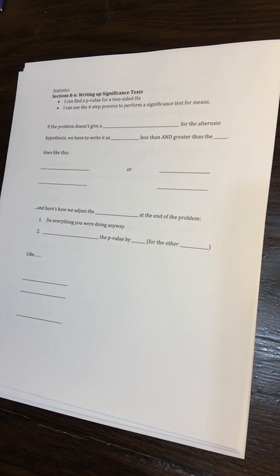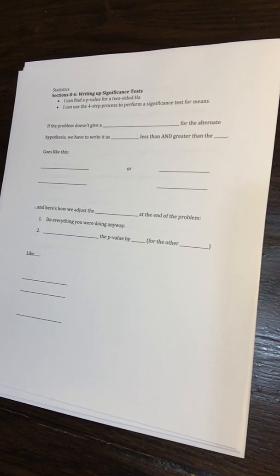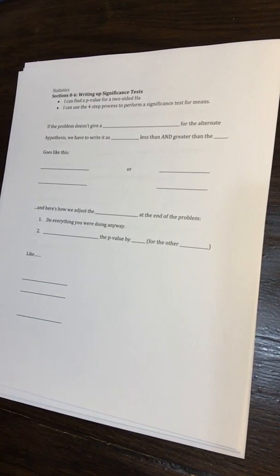Well, hey, statistics, here we go with section 8.6. I'm pretty sure this is the last section in this chapter. Let me take a look real quick. I'm looking at section 8.6 in the book, and I do not see a section 8.7. We are cruising through this thing.